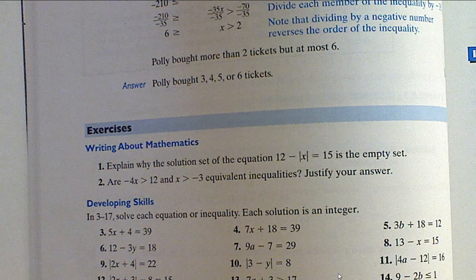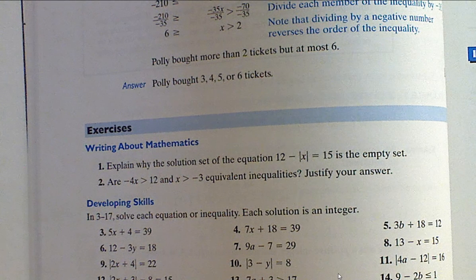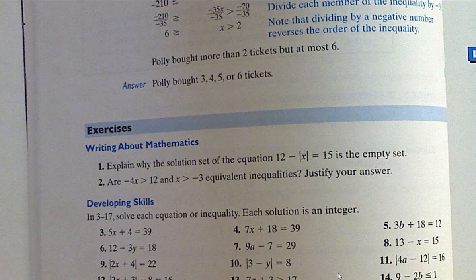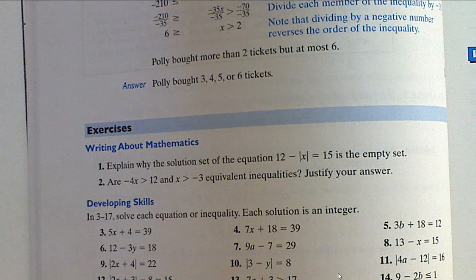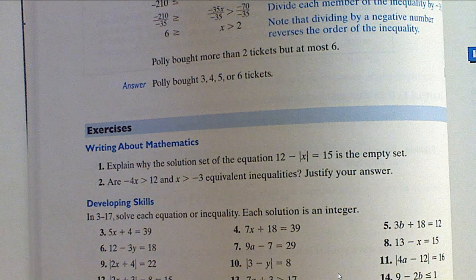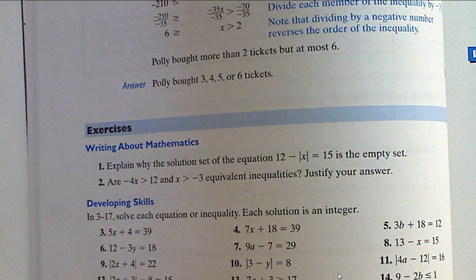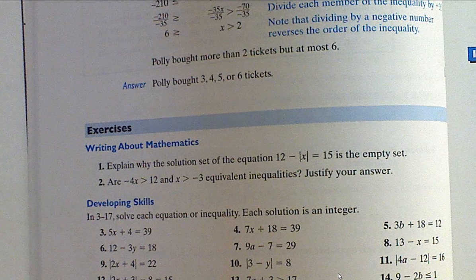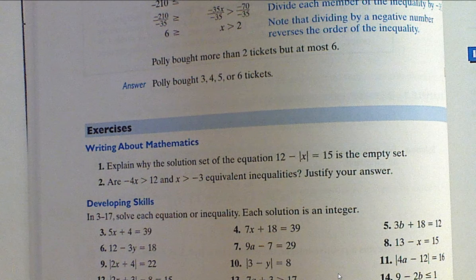And so, are these two inequalities the same? No. And then does it say explain why? Justify your answer. Justify your answer is because when you divide by a negative here, you have to flip the inequality. So, if it were an equal sign, the two would be the same. It's not an equal sign, it's an inequality. In fact, it is mathematically impossible for these two to be any more different than they are right now.